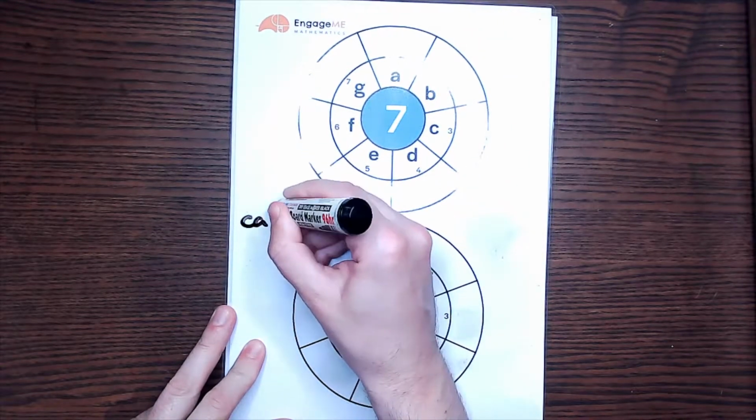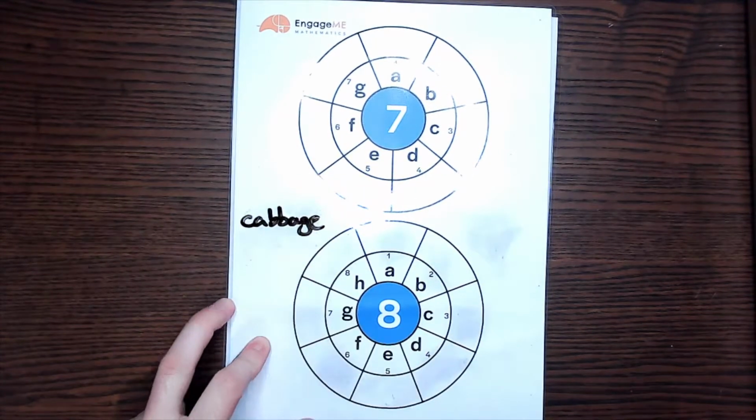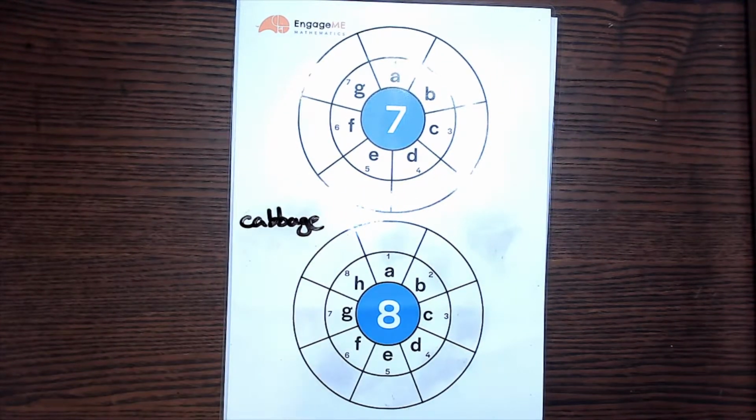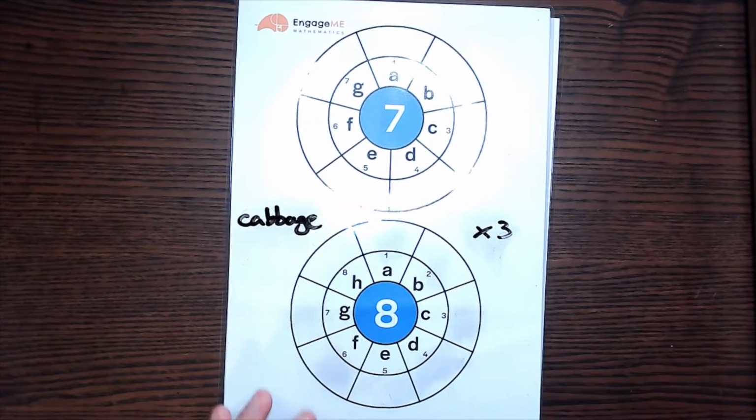So I'll use that as an example, cabbage. And we're going to apply a cipher to be able to code this word cabbage. And the cipher that we're going to use to start off with is multiplying by 3. That is, we're going to multiply every position by 3 and move it to the new position.